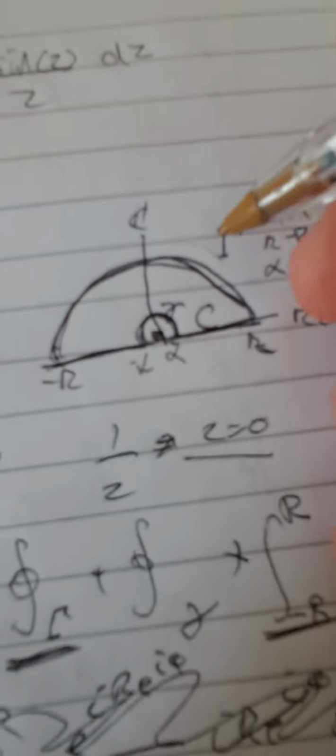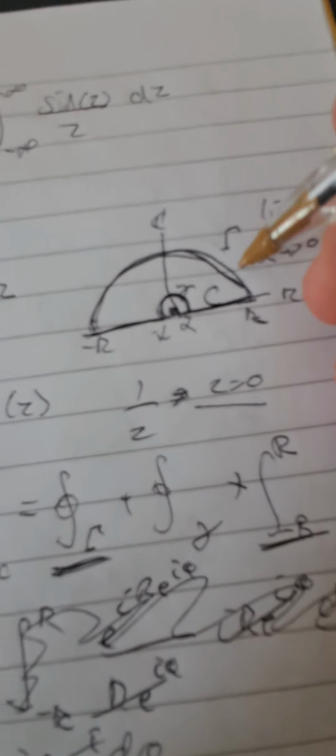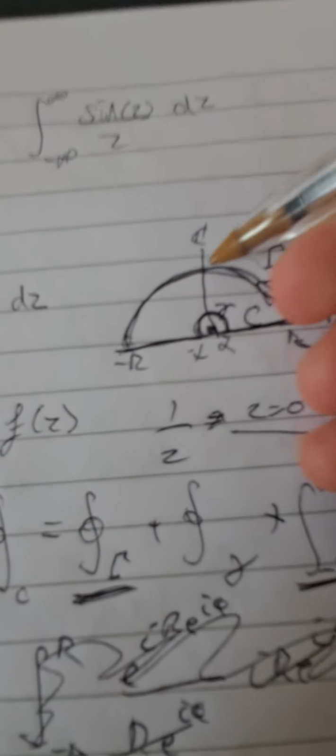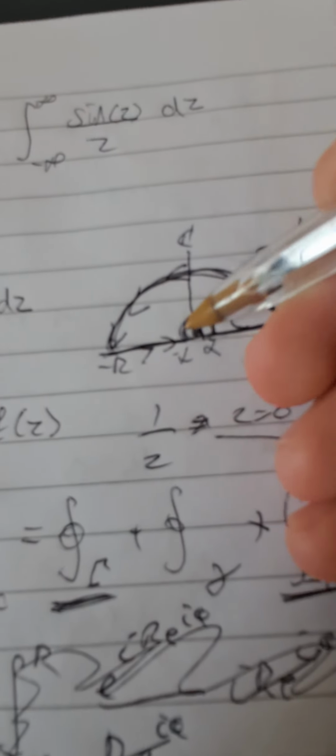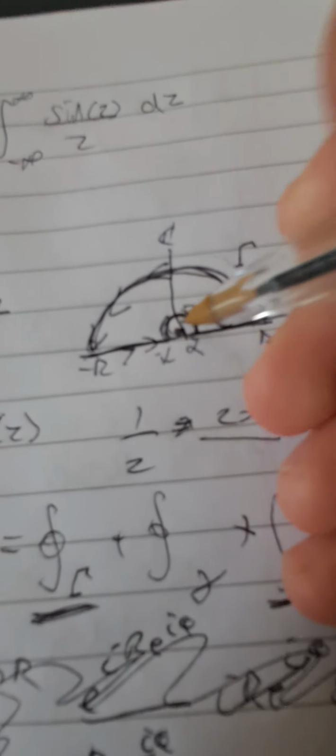Now, I forgot to do this, but in this semicircle, we're going back to this again. Typically, we integrate counterclockwise, but around the residue we integrate clockwise, because that evaluates the residue. That's how we evaluate them.